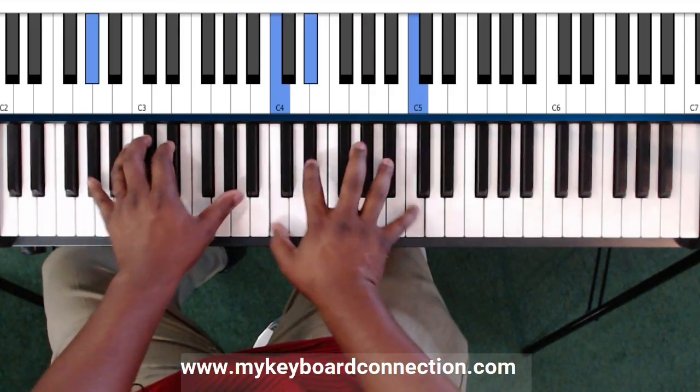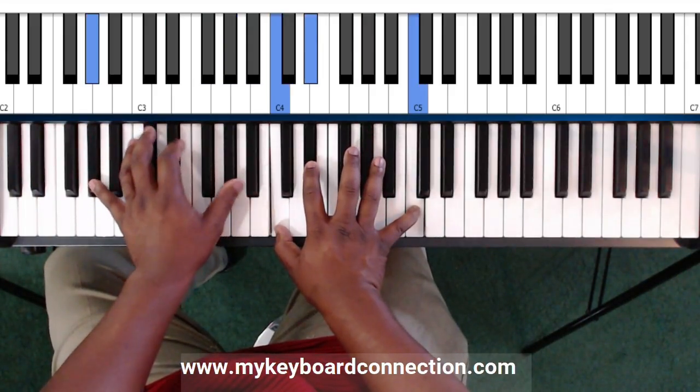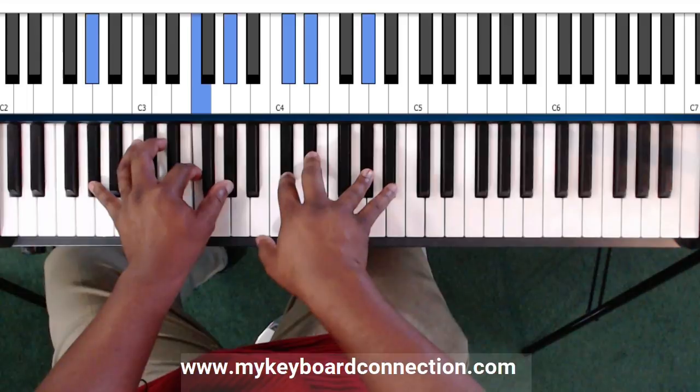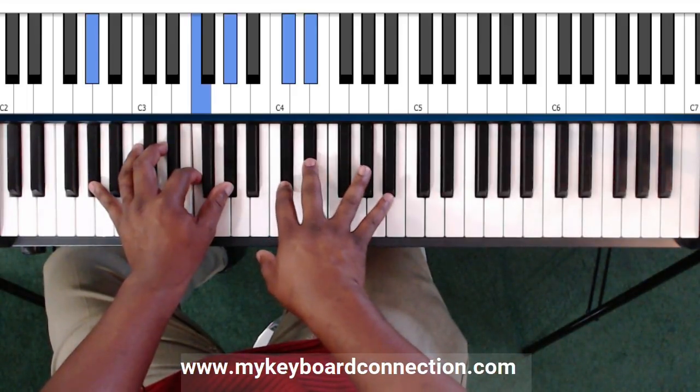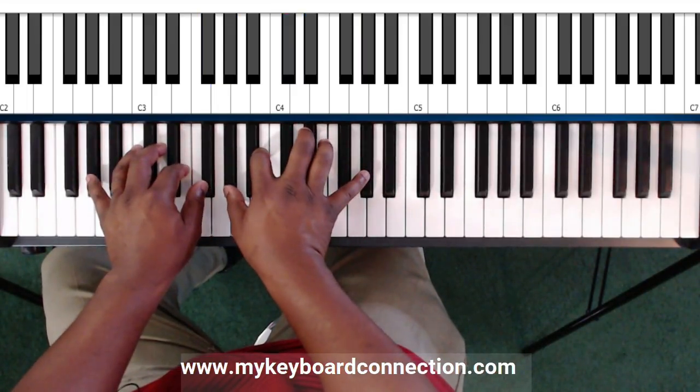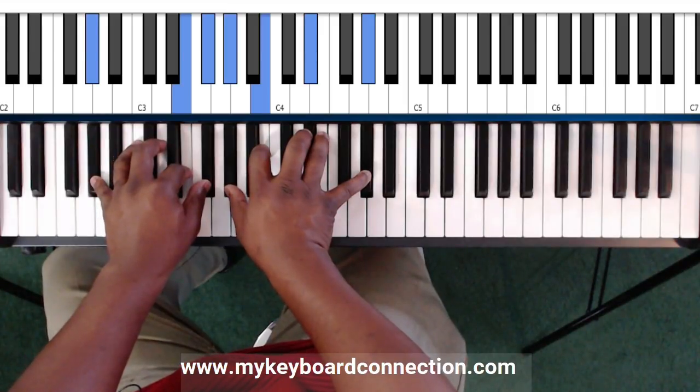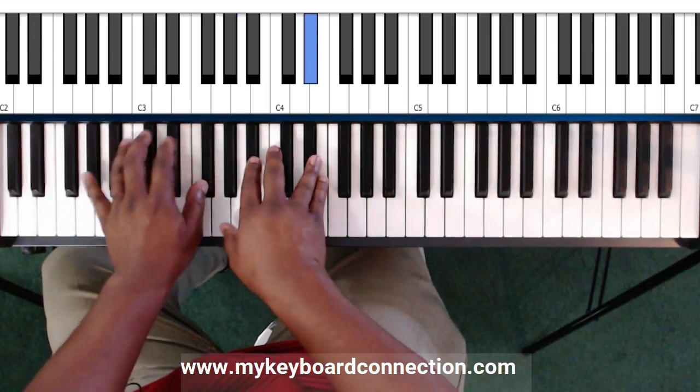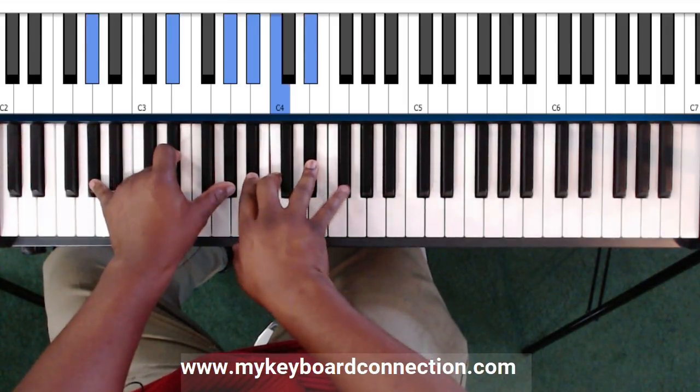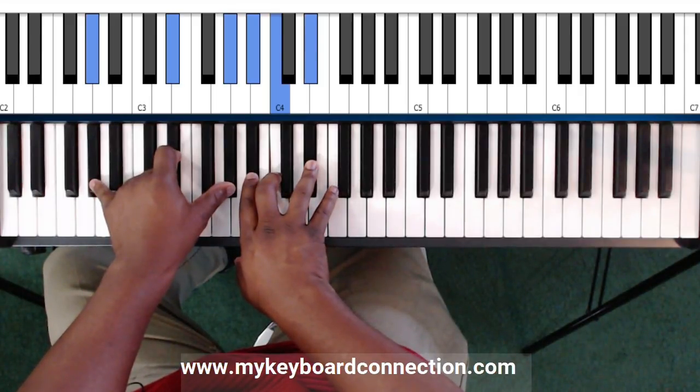Using arpeggios in there to fill it up. And then we go back to A flat major, add 2.